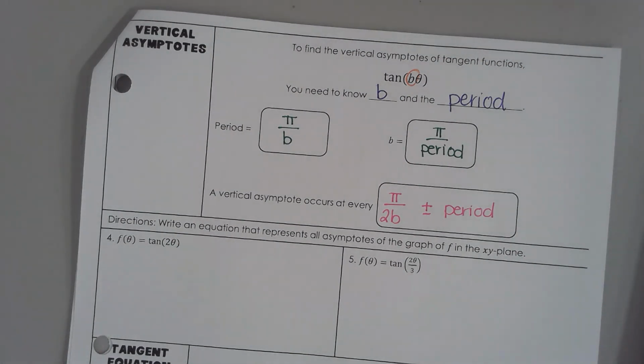What made you so smiley about that? Because it's just another equation formula that you're going to have to remember.